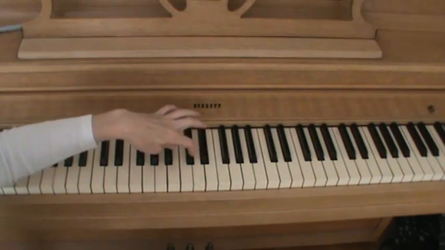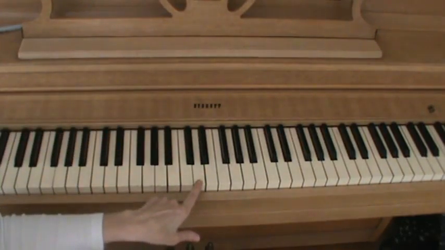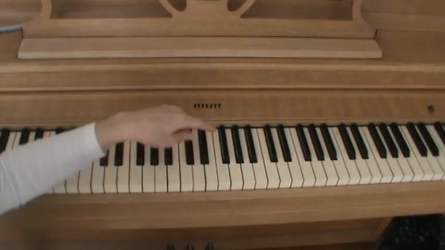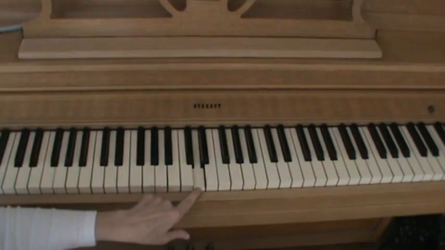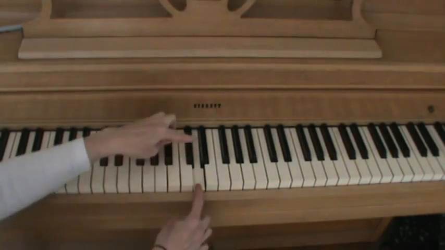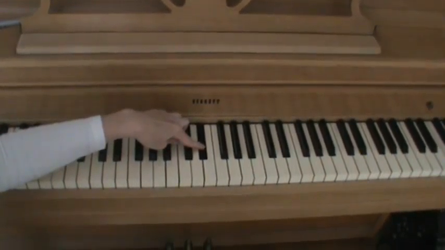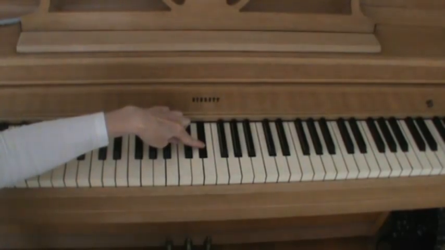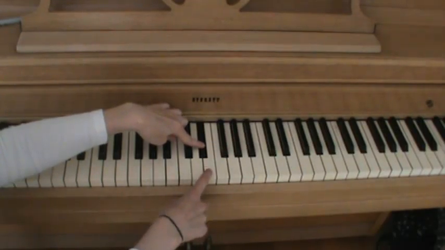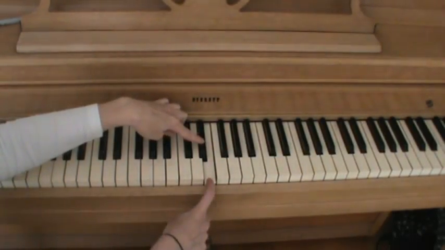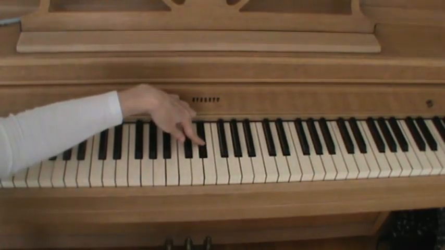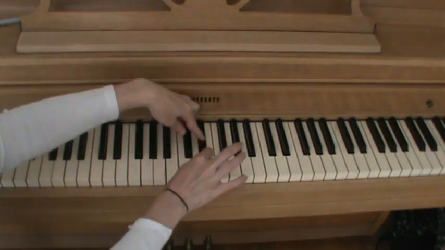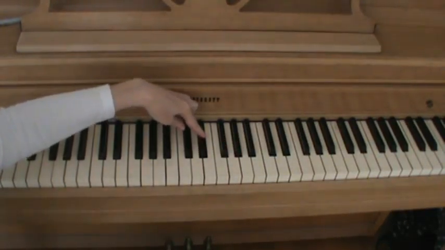Let's do D sharp. Here is my D. If I want to make it sharp, I play this one. So here's D. Here is D sharp. I go one key to the right. There's D sharp. D sharp is the same sounding note as E flat because here is E. If I make it E flat, I go down one key, and that's the one that it is. So E flat is the same thing as D sharp.